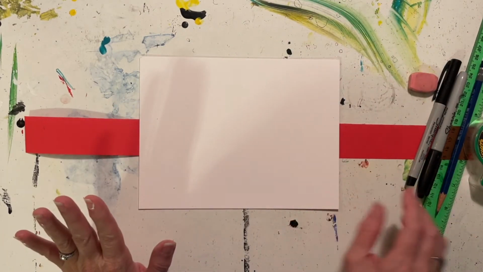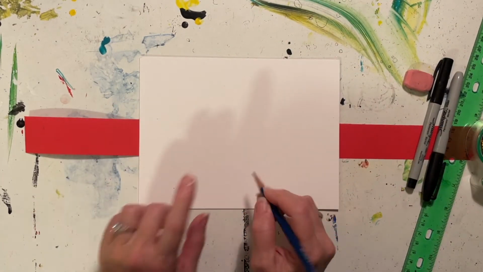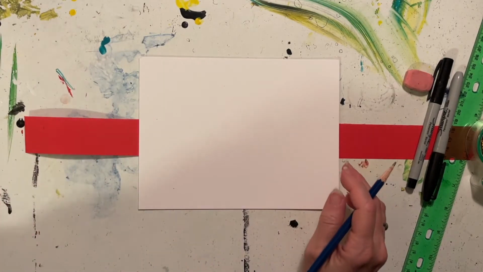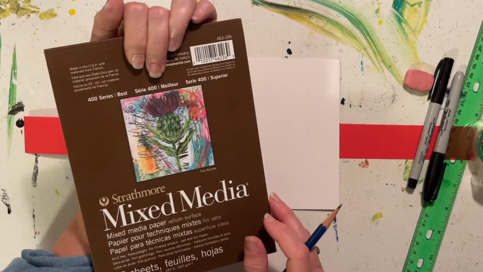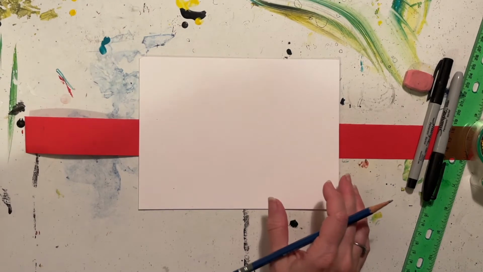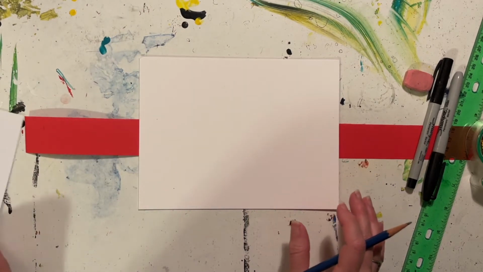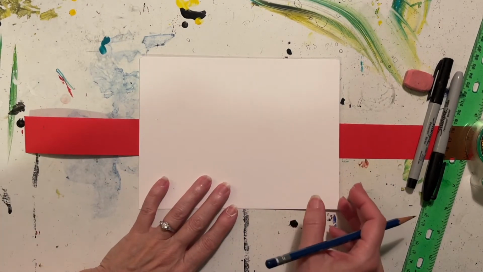Before we do anything, I'd like for you, on the back side of your mixed media paper, to make a couple of notes. These are going to be reminders for us today.